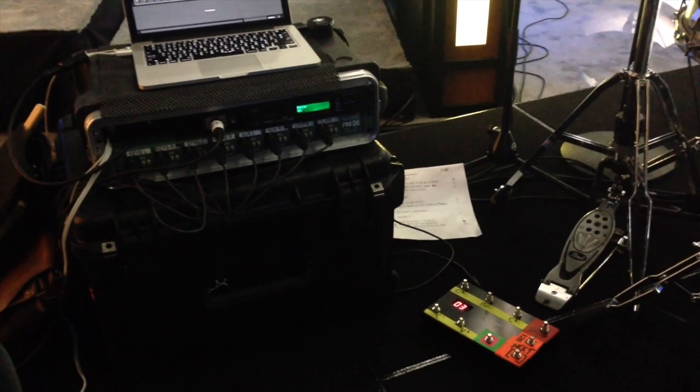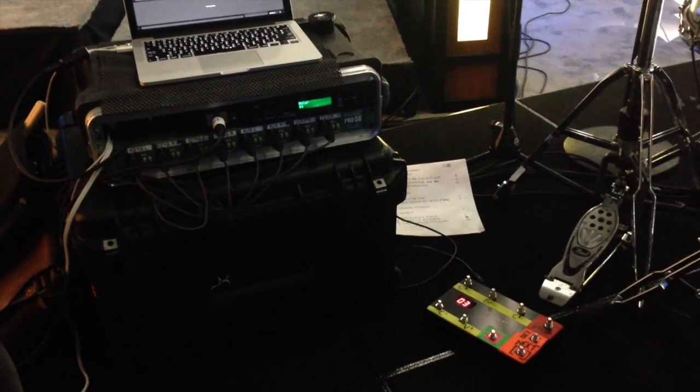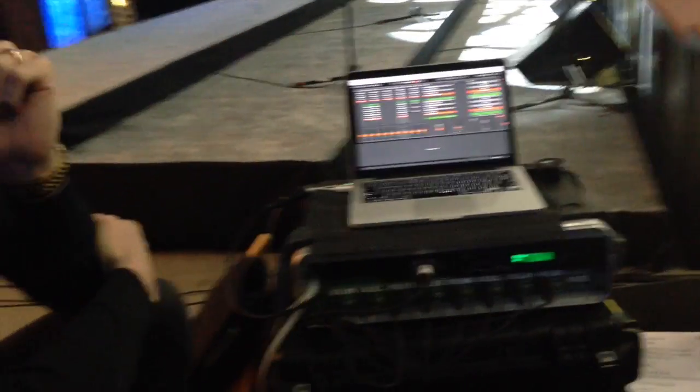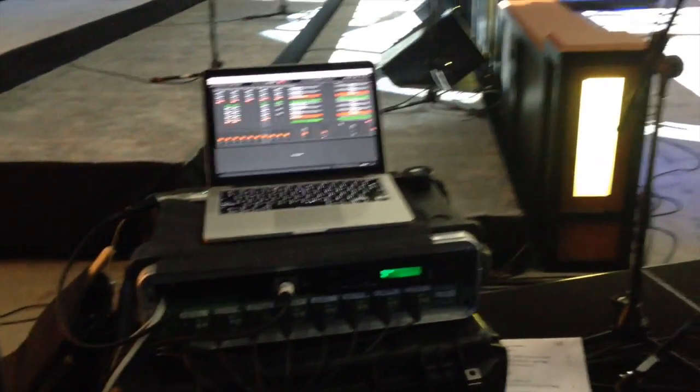Hey guys, this is Matt McCoy from Loop Community, and I'm here with Jacob Arnold, the drummer from Matt Redman, and we're looking at their loop rig. Jacob's going to give us a tour of how they're running tracks in their sets.